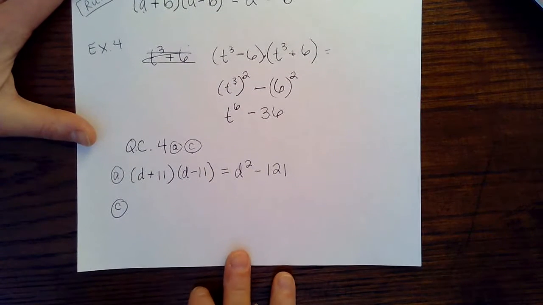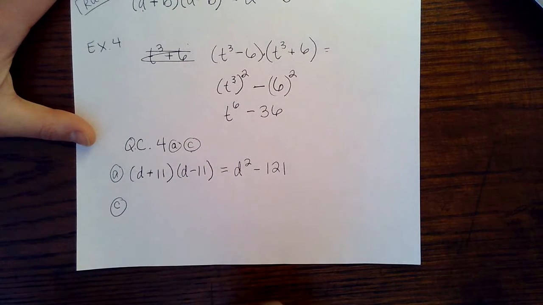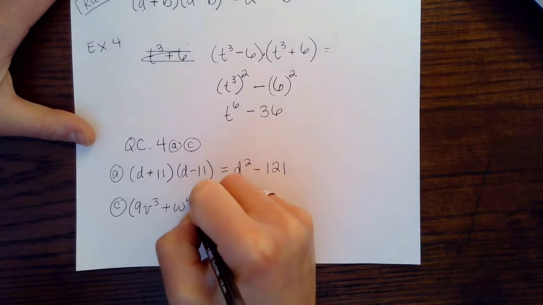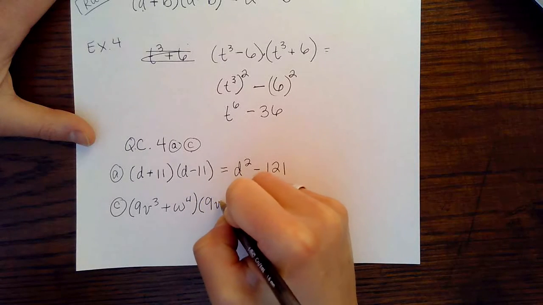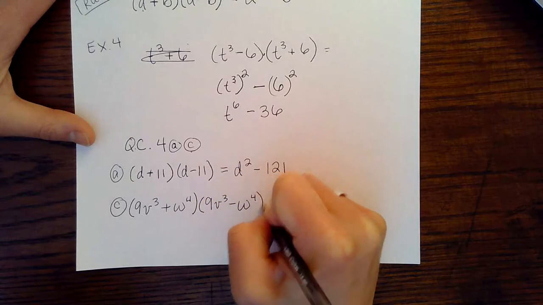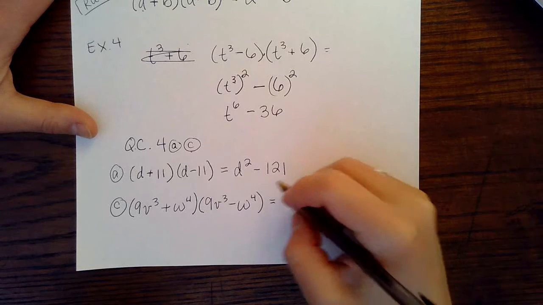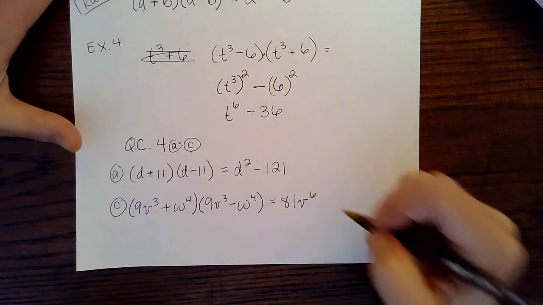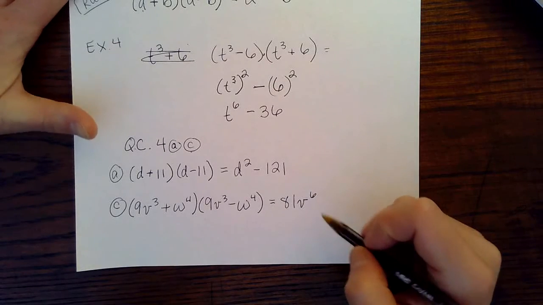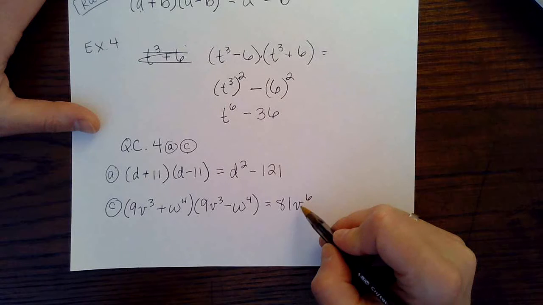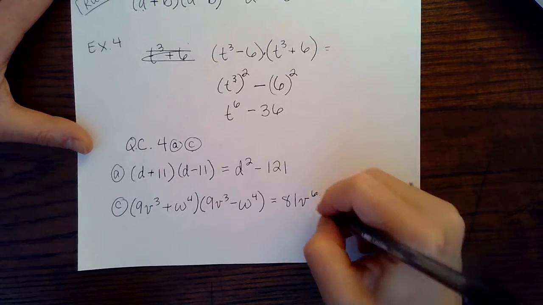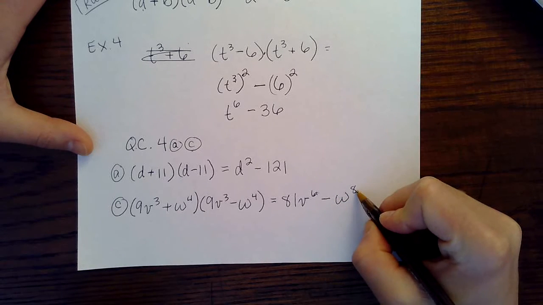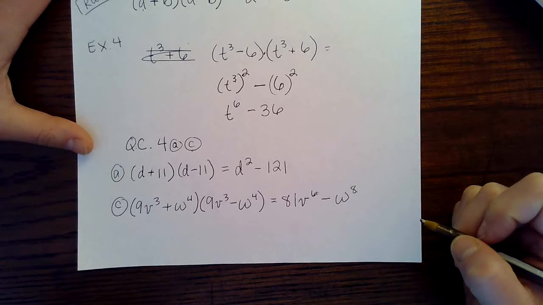And C, if you need to pause and try that one now, C was 9v to the third plus w to the fourth times 9v to the third minus w to the fourth. And when I take the difference of squares, I get 81v to the sixth. This uses two products of exponents where we have a product to a power and a power to a power. So make sure you keep track of both of those. Minus w to the eighth. Again, this uses our power to a power and we multiply the exponents.